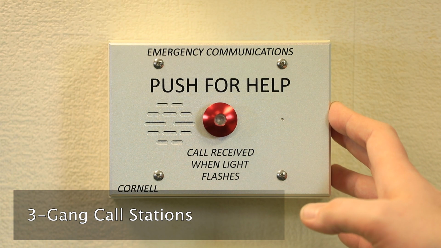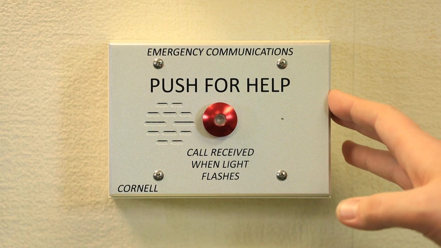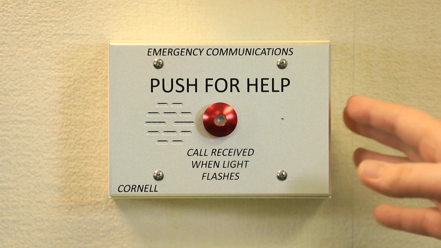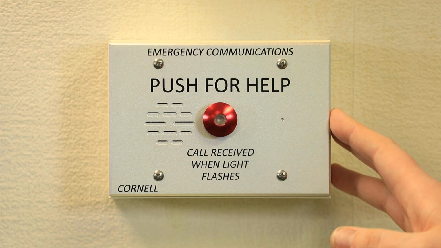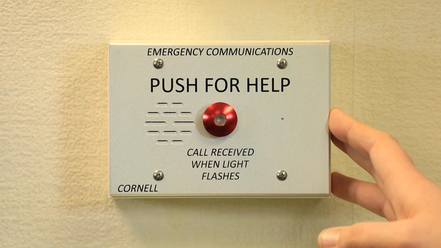Moving along, we're now going to take a look at our 4800 VS-3 call station device. These are going to be used to activate a call from the designated area of rescue or emergency response location.